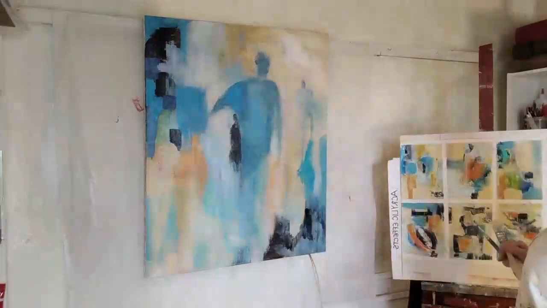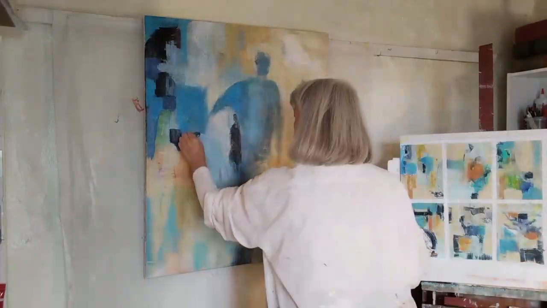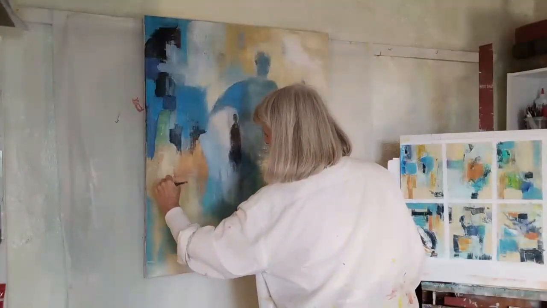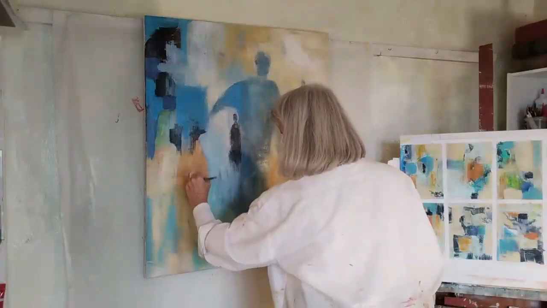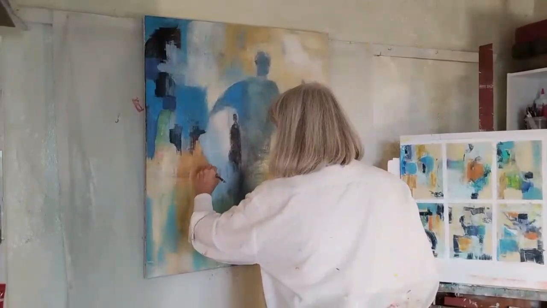Now, what was so interesting here was this kind of ghostly figure in the background, which again kind of appeared, which fascinated me, and it's giving me a lot to think about.